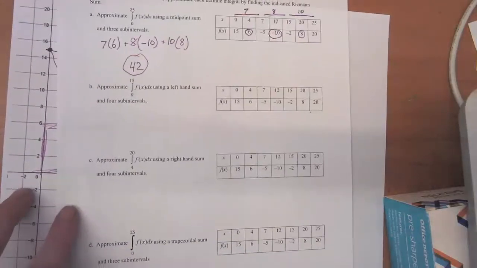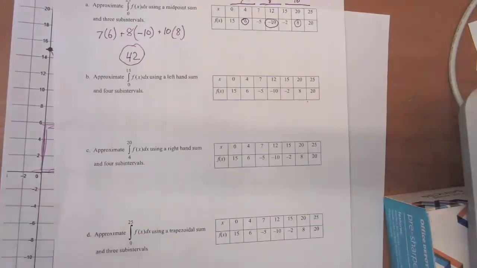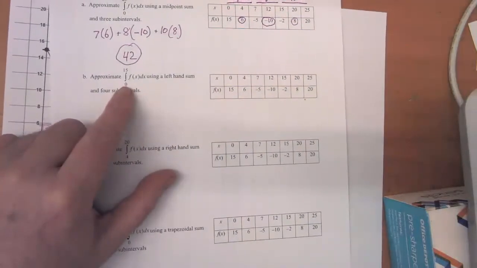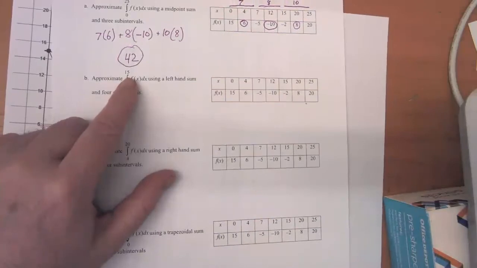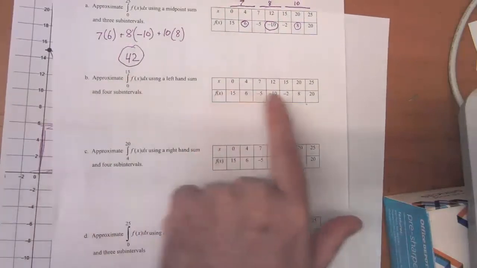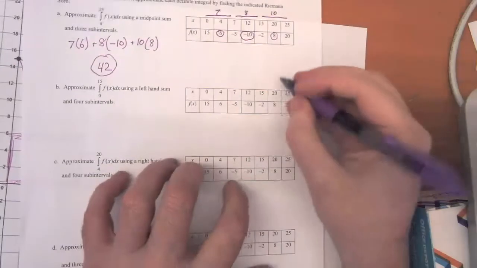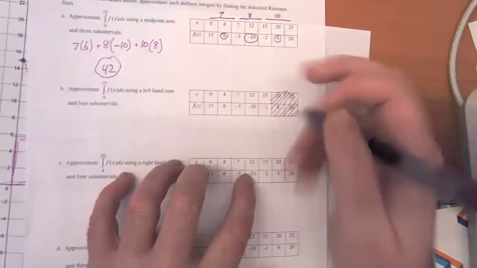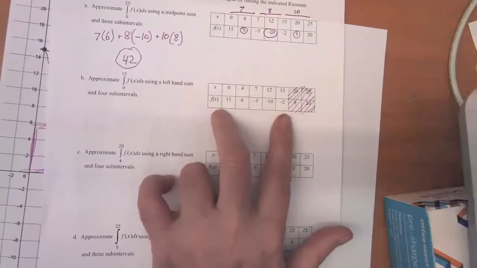So let's take a look at problem B. So here we're approximating the integral from 0 to 15. Notice that our table goes all the way up to 25. So for this problem, I'm going to just X those last two things out. So this goes from 0 to 15 now.